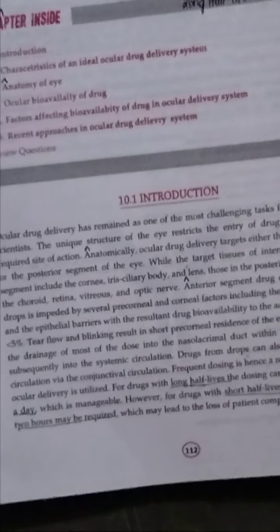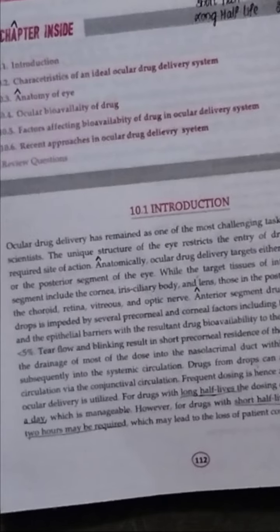In the anterior segment, drug delivery is through topical drops, which is impeded by several precorneal factors, including tear flow, lacrimal pH, and blinking of the eye. These are the factors which affect drug delivery to the anterior segment.